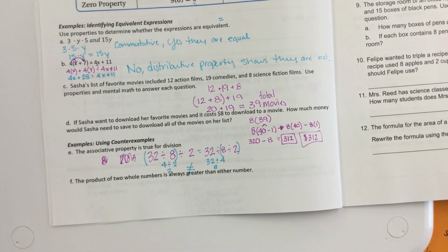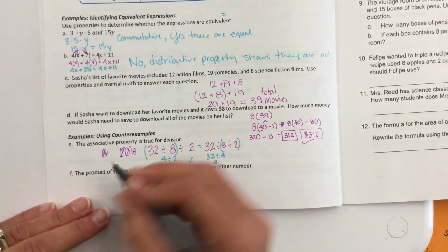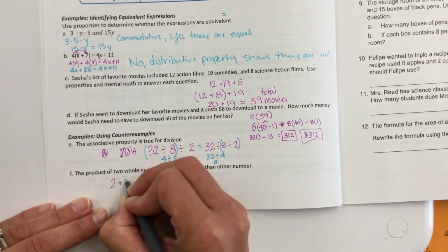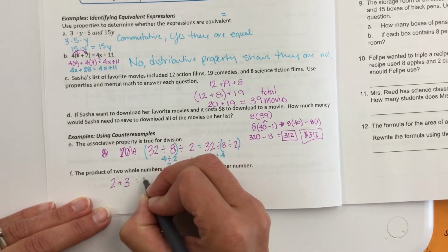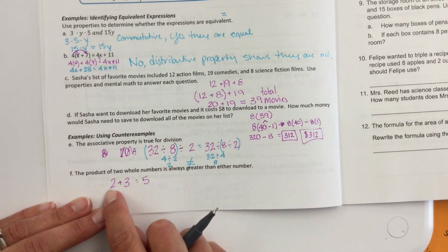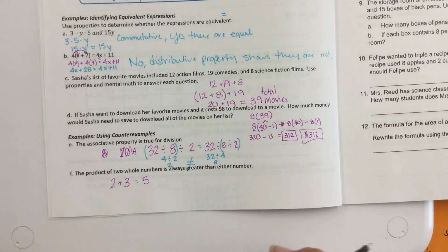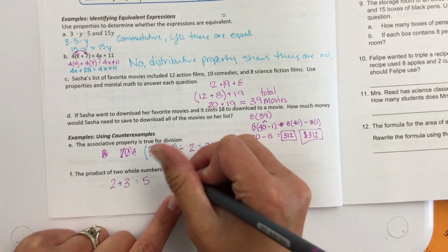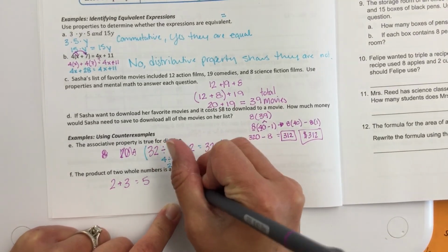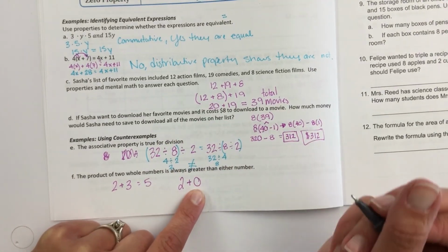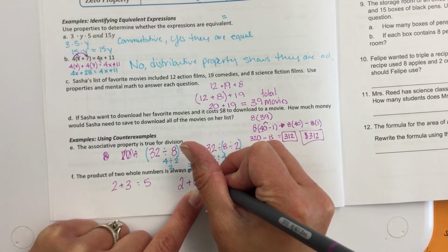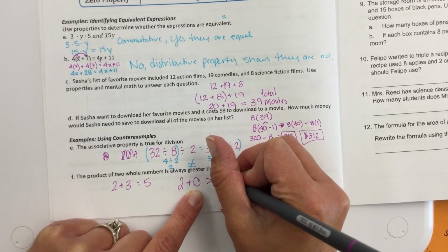The product of two whole numbers is always greater than either number. Okay, so two whole numbers. So for example, I could take 2 times 3, and I get 6. Well, 6 is greater than 2, and 6 is greater than 3. What other whole numbers, though, can we look at? Well, what about if I just took 2 times 0? 0 is a whole number, and is it greater than 2?